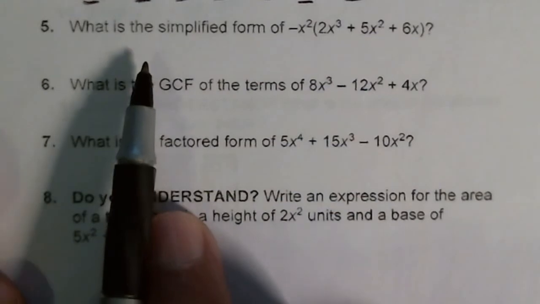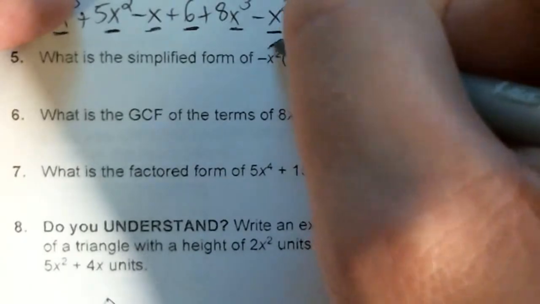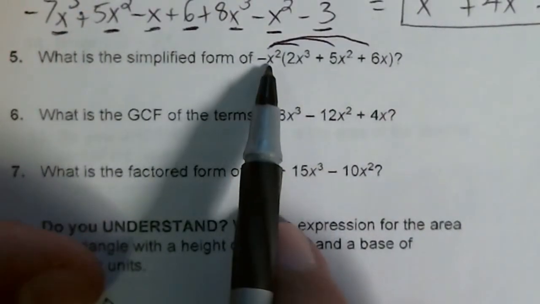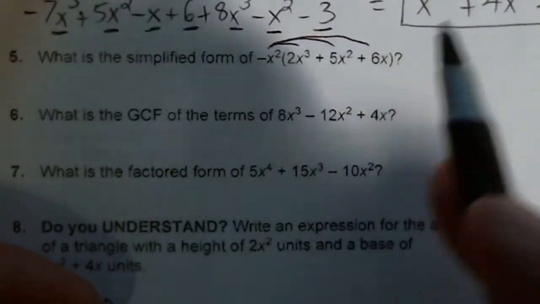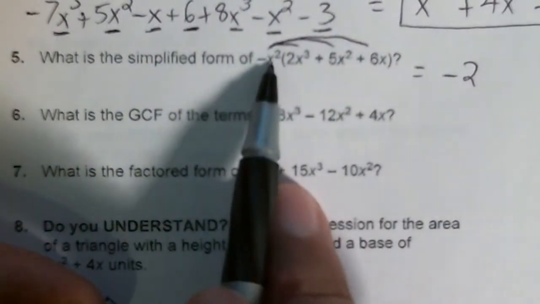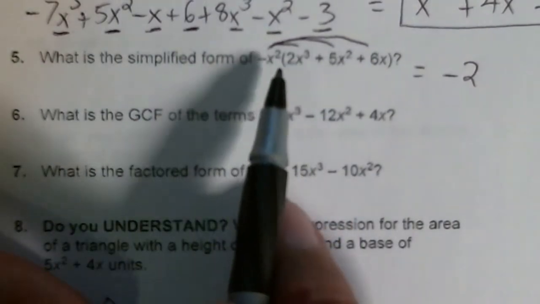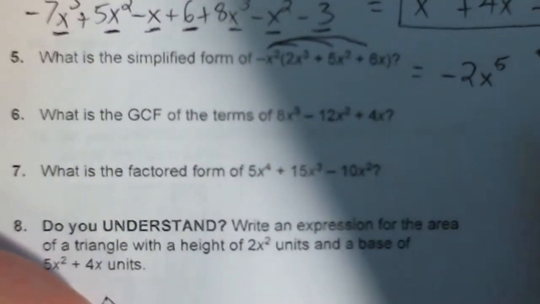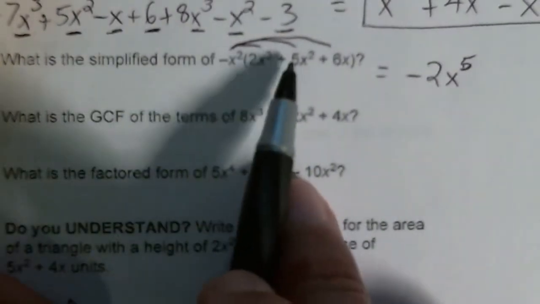Okay, so number 5, what is the simplified form? All right, so here we're going to use our distributive property. I'm going to use my little 3-step process here. Signs, coefficients, and variables. Okay, I got to distribute this -x squared to all 3 of these terms. So get the sign right first. Negative times a positive is a negative. 1 times 2 is 2. Now here, when I multiply x squared times x to the third, that's the product rule that we just worked on last chapter. I got to add the exponents. 2 plus 3 is x to the 5th. Everything builds off of everything else in math. 2x to the 5th.